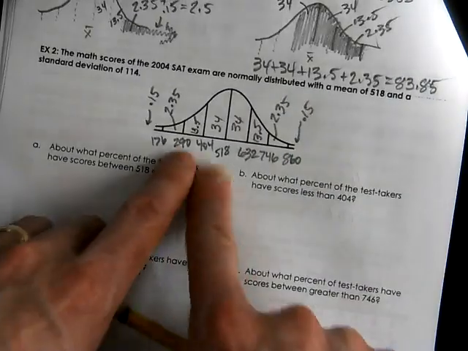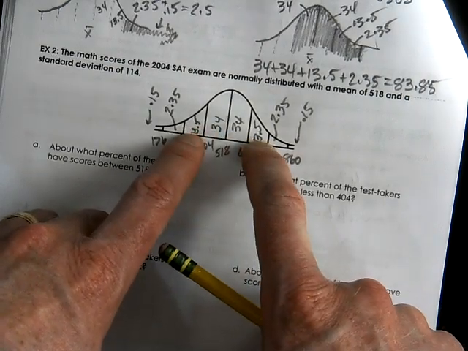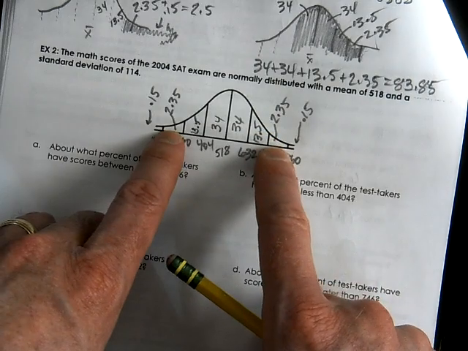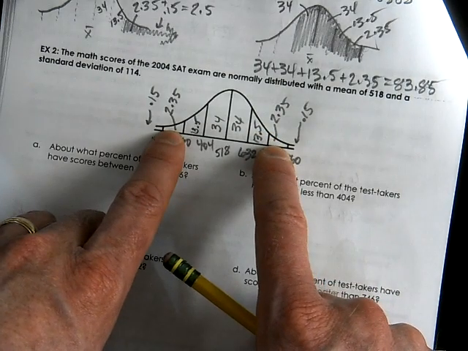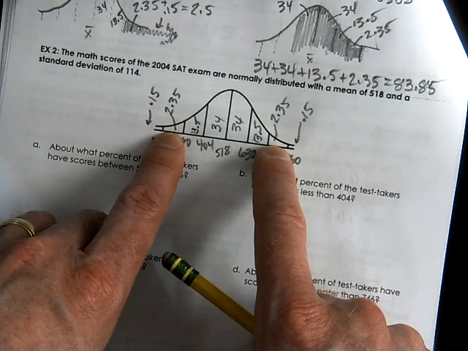You know that this middle section is 68. The sum of two standard deviations is going to be 95. The sum of three standard deviations is going to be 99.7. But you can always check it.